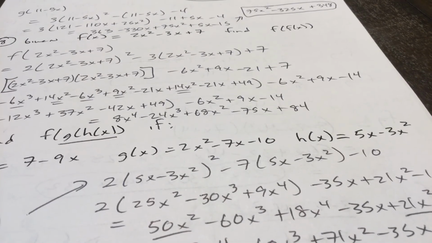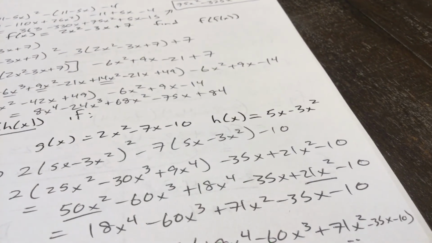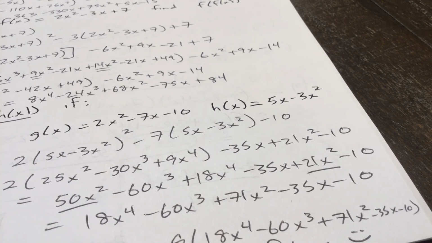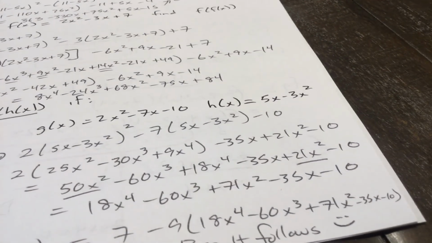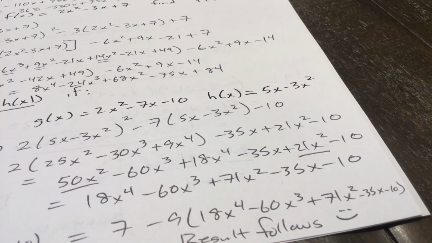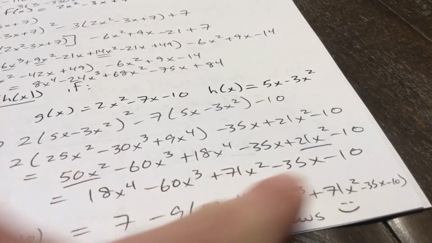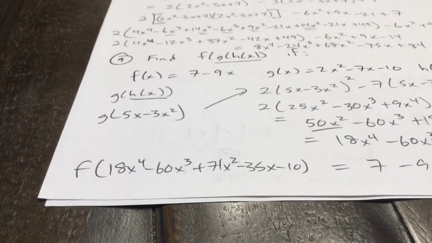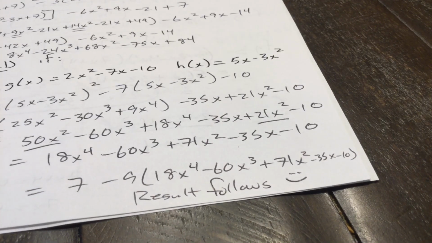All right. 2 times what I'm plugging in for x minus 3, 5x plus 21x squared minus 10. There we go. And so that is g of h of x. Then f of that: 7 minus what I'm plugging in for x, and I don't have enough room, so the result follows. All right. So there it is.